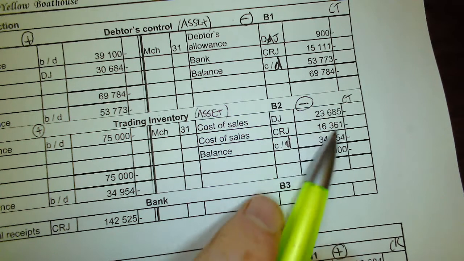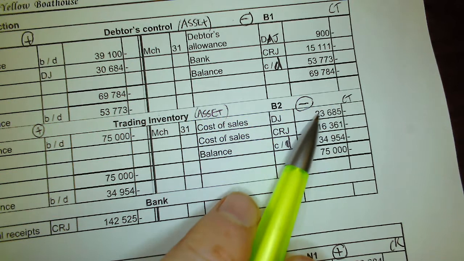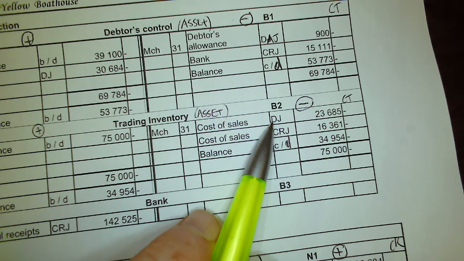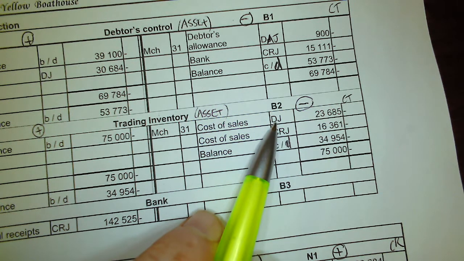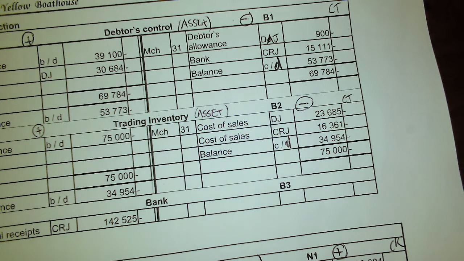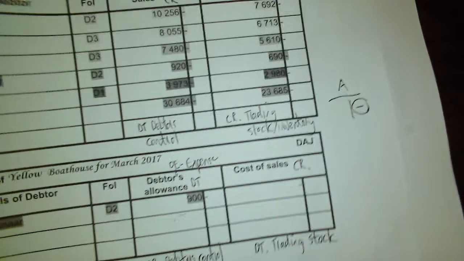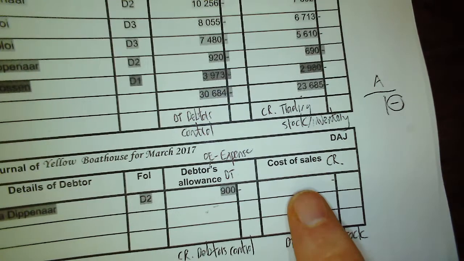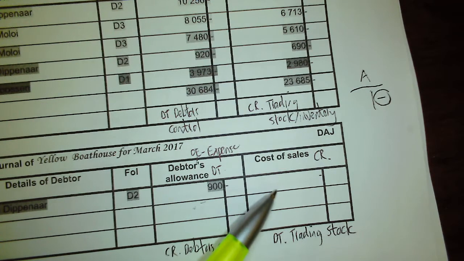Now normally this trading inventory that we sold to credit customers in the DJ, some of them can be unhappy with it and they bring it back, and then we go to the DAJ. So I'm just going to go look at the DAJ and see what we find there. Under cost of sales we find nothing in this case. Why do we find nothing?